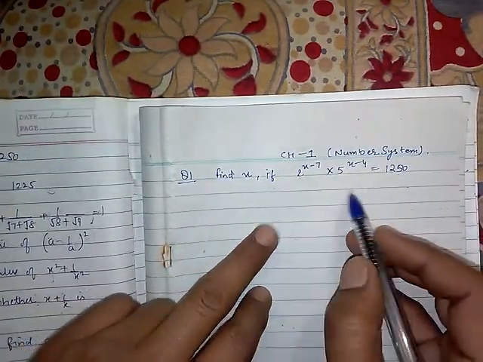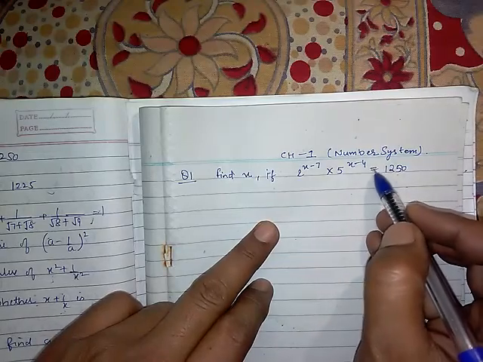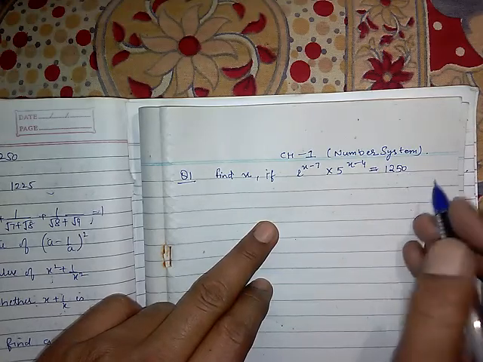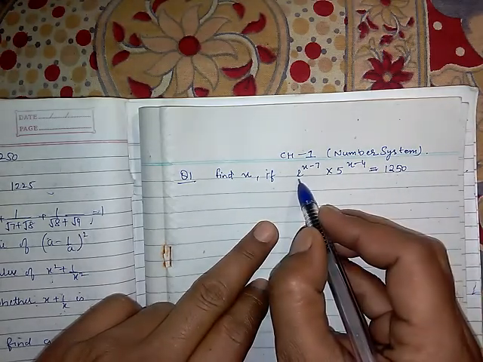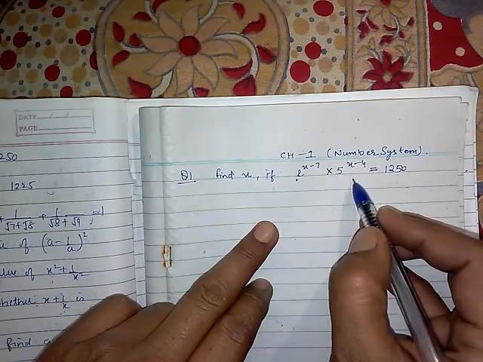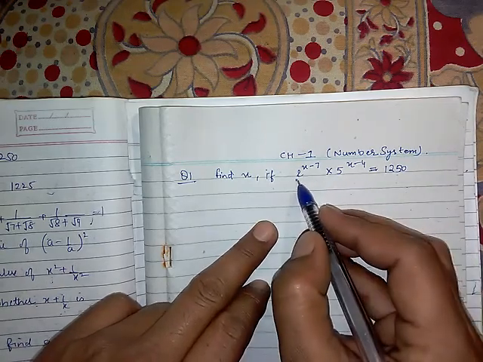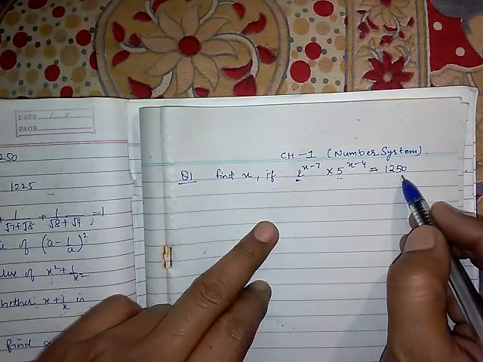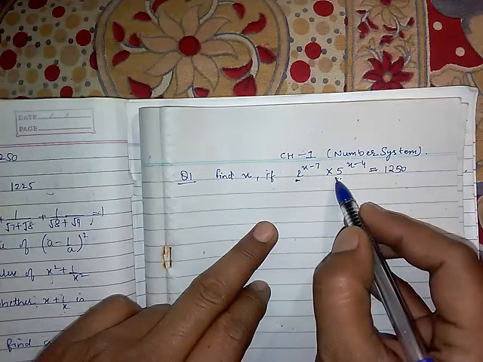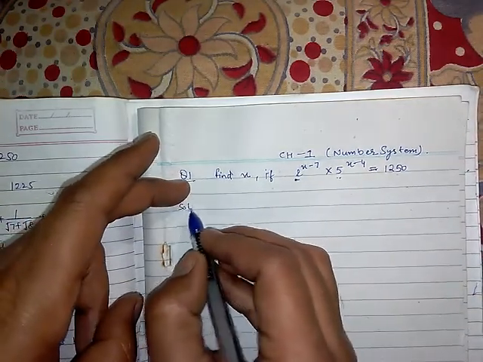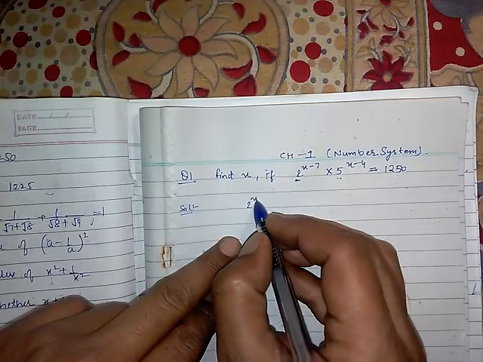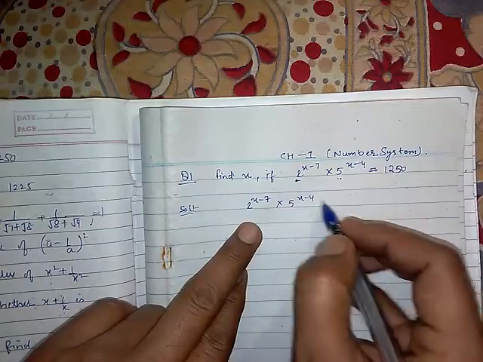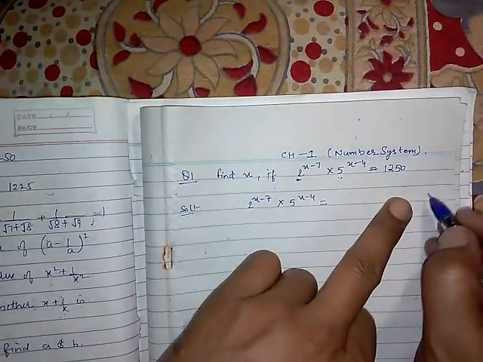So let's solve it. Now you can see the equal to sign is there in between. It means the value on the left hand side should be equal to the value on the right hand side. But this time just look at the bases, the form in which the left hand side is given to you. That is given in the form of factors of 2 and 5. It means you have to write 1250 in the form of factors of 2 and 5 also. Okay, so this is the main thing you have to understand over here. 2 raised to the power x minus 7 times 5 raised to the power x minus 4 is equal to, now make the factors of 1250.